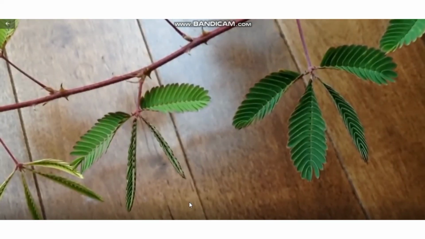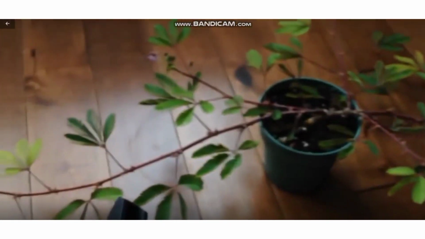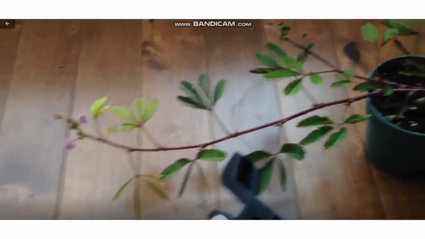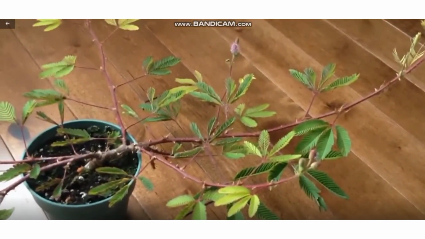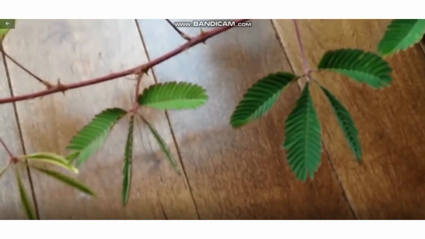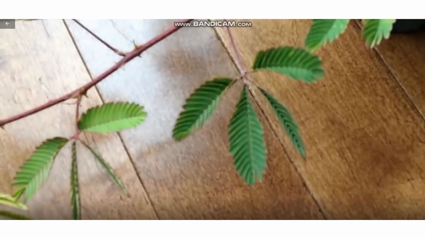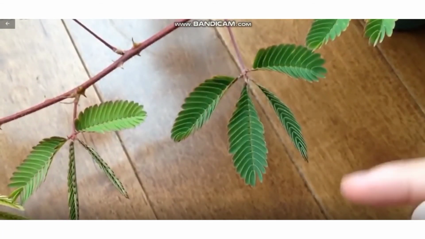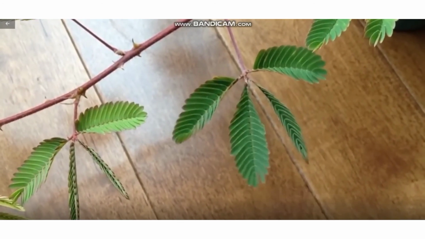Here you will observe that when the leaves are touched by any object, they will show movement, like in touch-me-not or Mimosa pudica. These leaves are open, then when we touch them, they will show the movement, like here, a single touch.